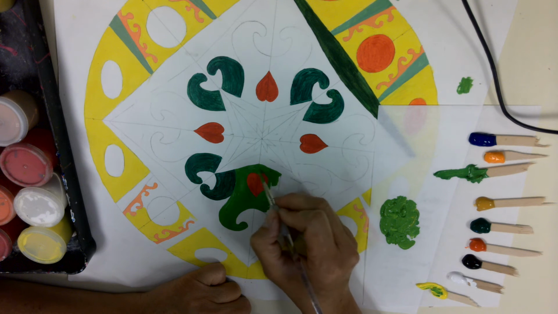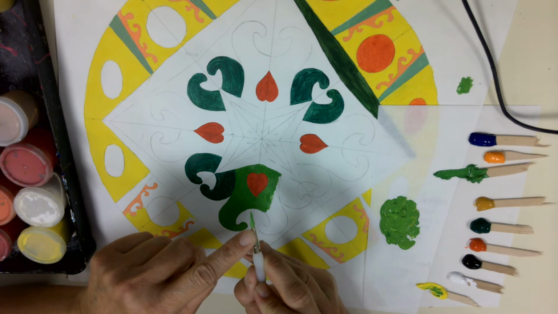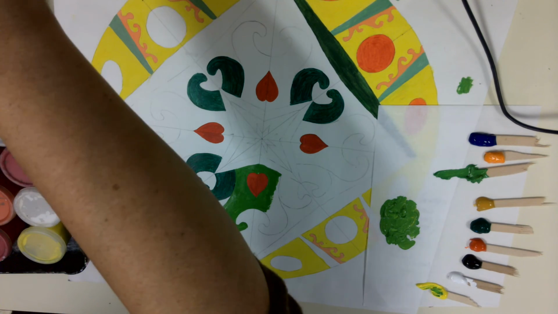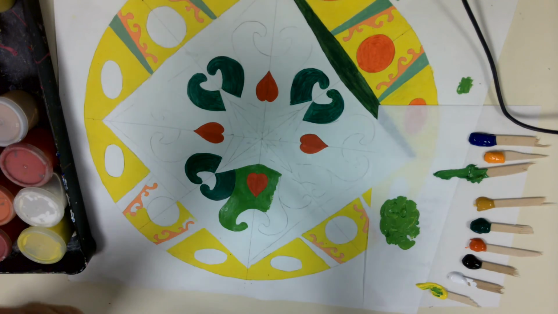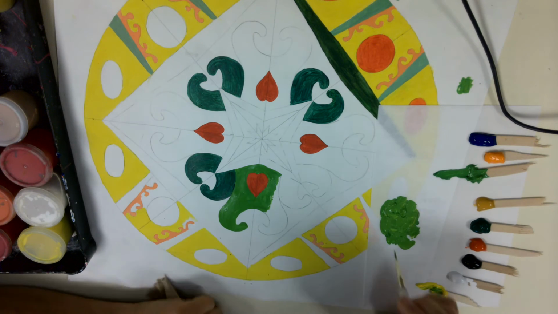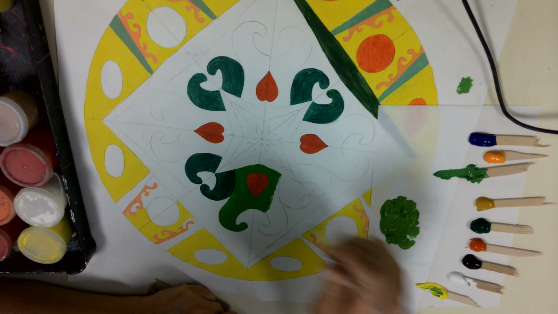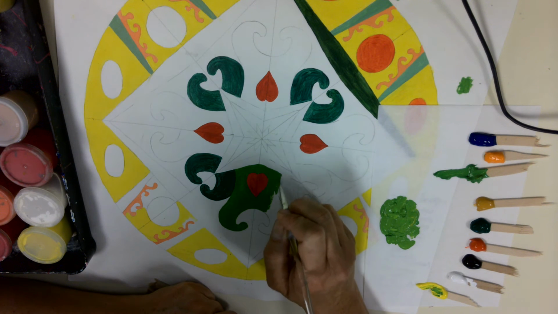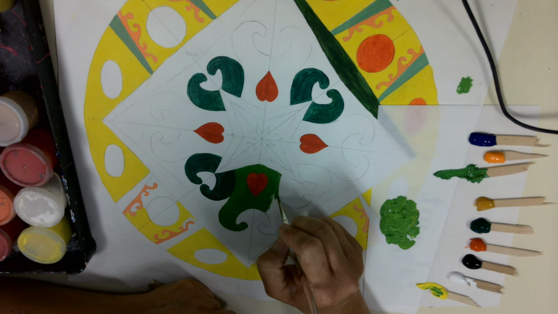Another thing, when you're painting, you want to watch at the bottom here. You can see how that paint is globbing up at the bottom. Sometimes it's very good to just clean that off and get that extra paint off, and put a nice tip back on your brush there and then start fresh. And like I said, hold your brush just like you would a pencil. It helps you to have more control of it.